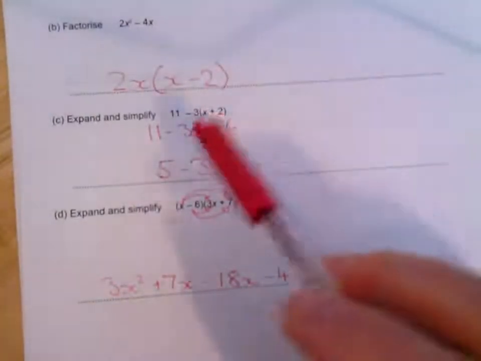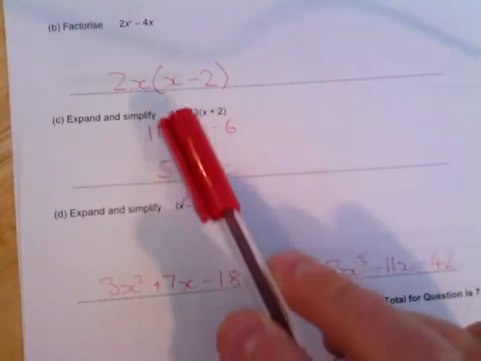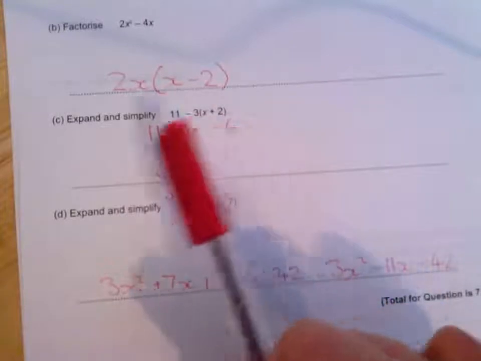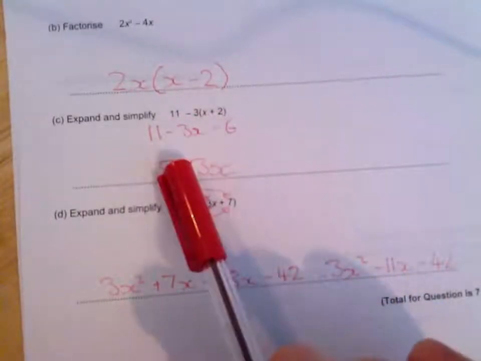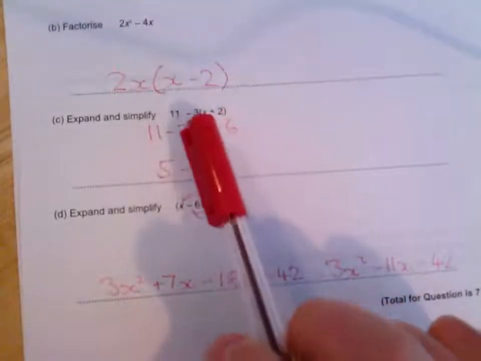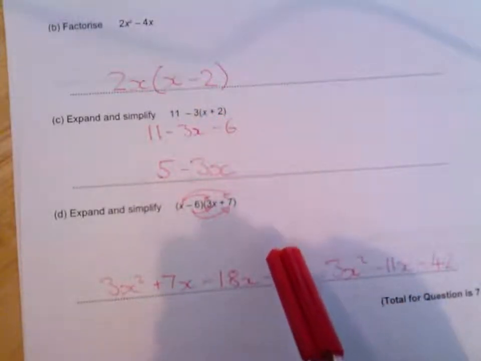Next was to expand and simplify. So we have to be careful here that it was a minus 3 times an x and a minus 3 times a 2. Minus 3 times 2 gets me negative 6. So I've got 11 subtract 6 giving me 5. And there is nothing else to simplify that minus 3x with. So it just becomes minus 3x.